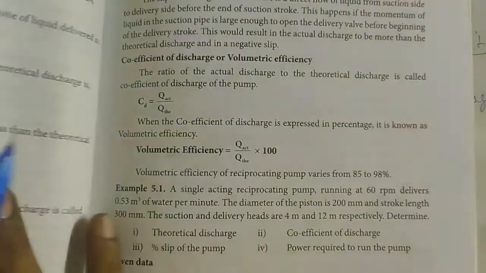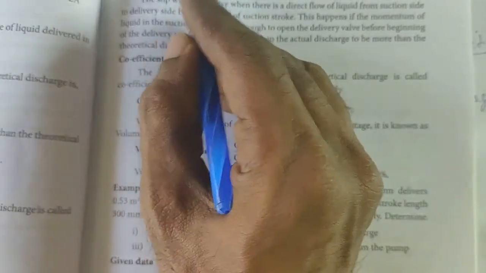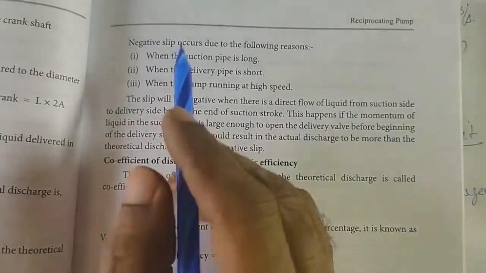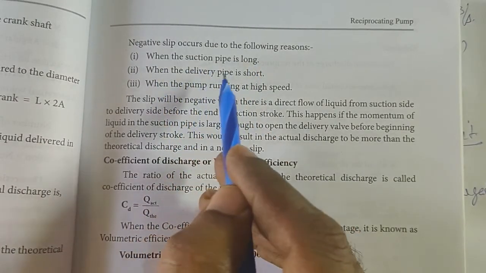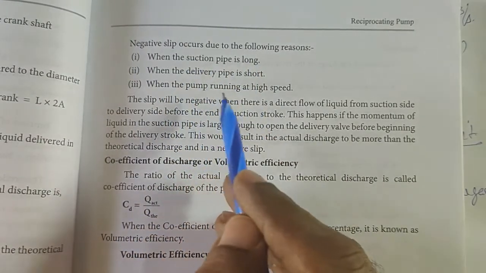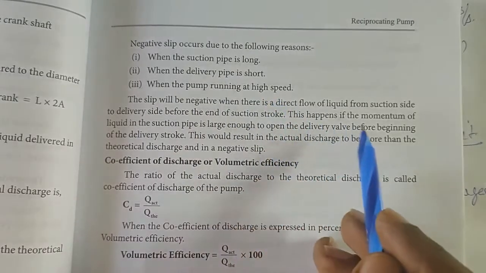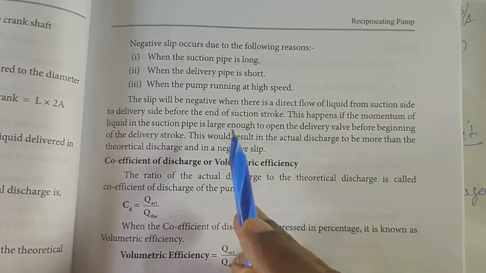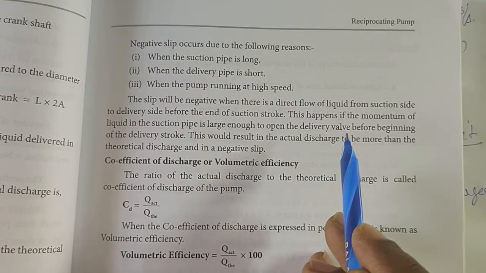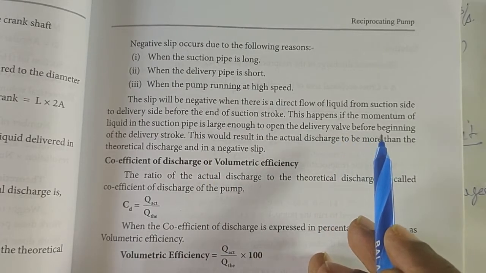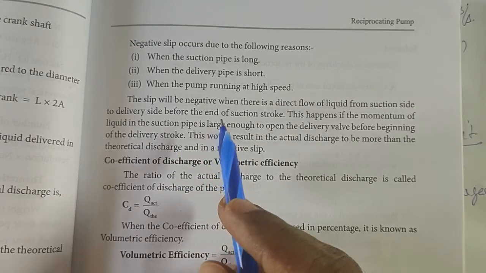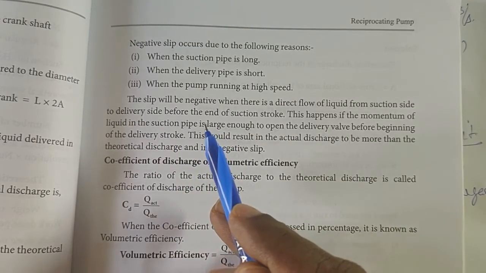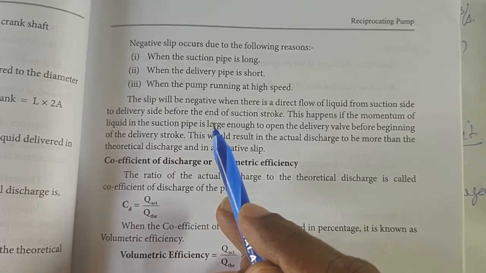In such cases, the slip will be negative. So when the suction pipe is too long, when the delivery pipe is very short, and when the pump is running at high speed, the momentum of the liquid in the suction pipe is large enough to open the delivery valve before beginning the delivery stroke. So in this case, the actual discharge will be more than the theoretical discharge.